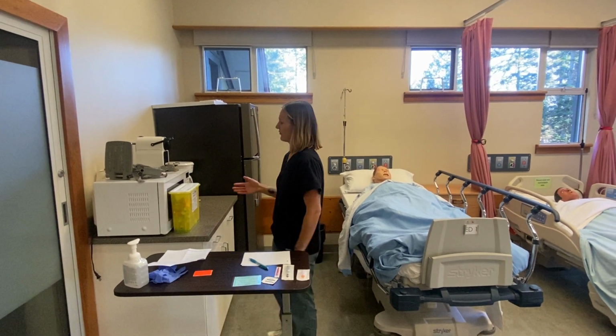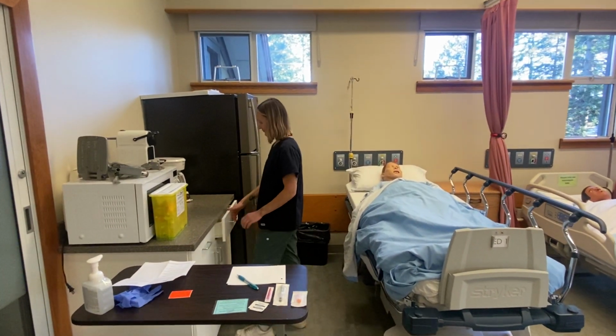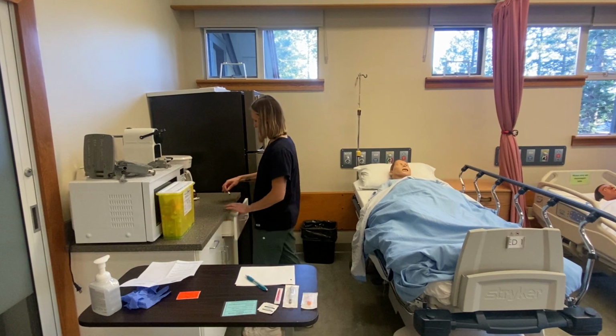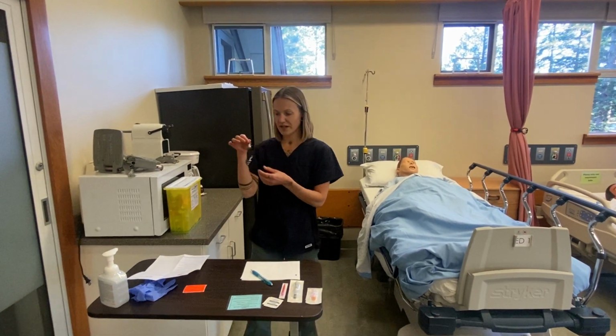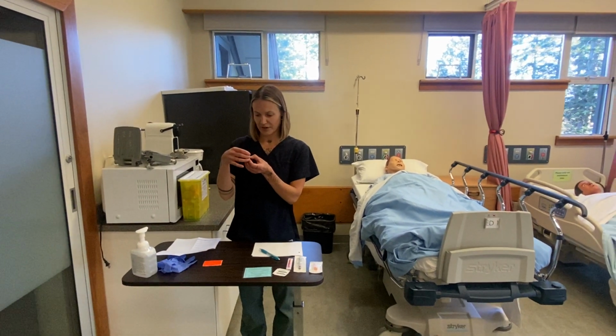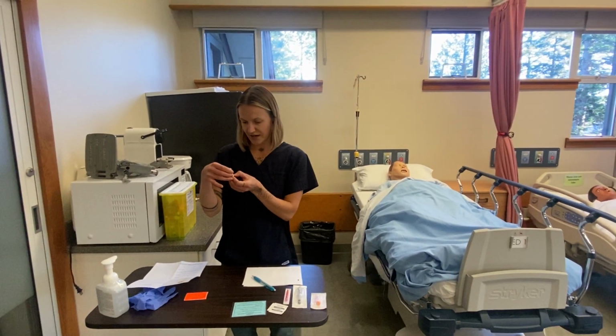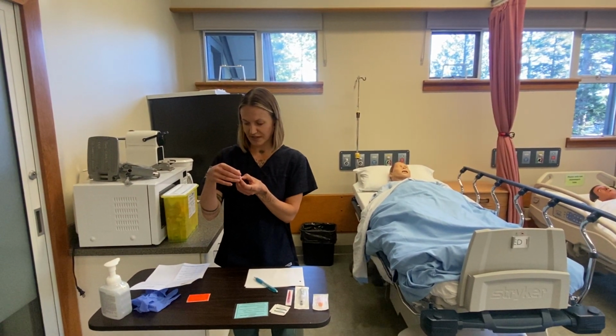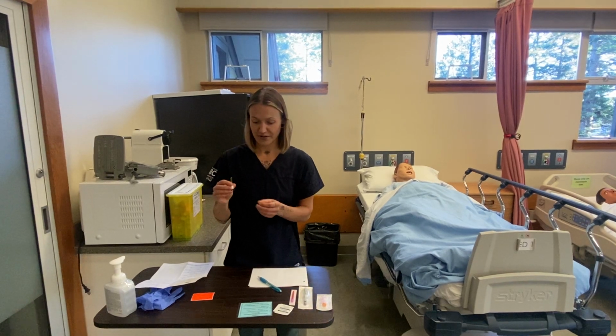So I'm going to first enter the med room and pull out the morphine, which is 10 milligrams a milliliter, and it's not expired until December 2035. So that's my first check.